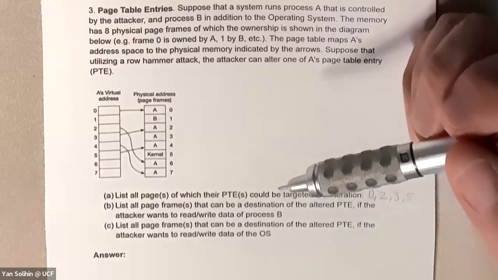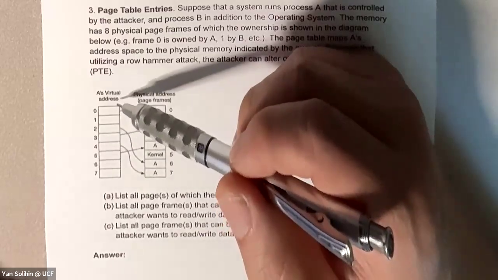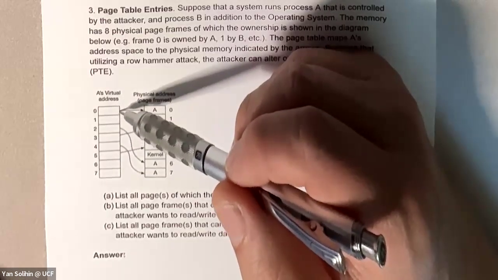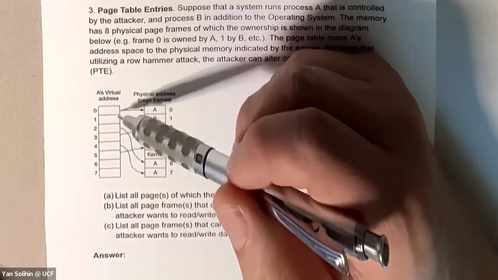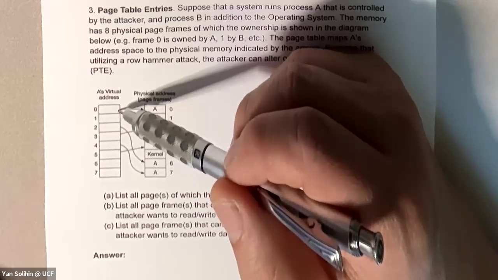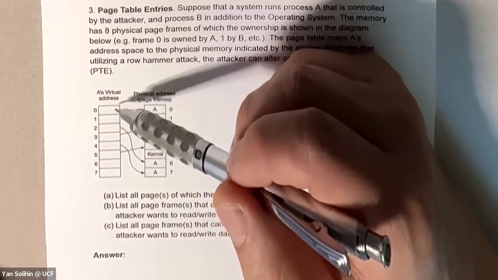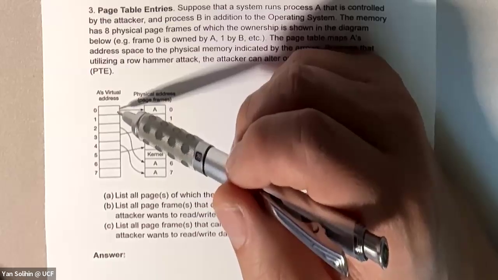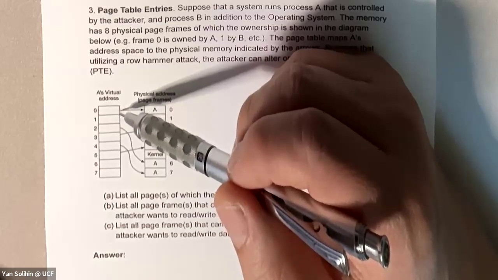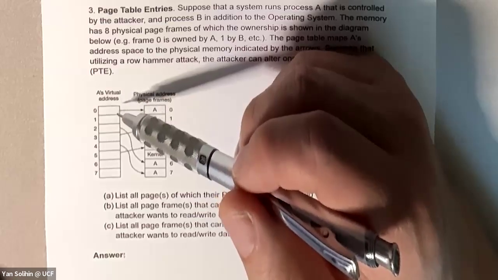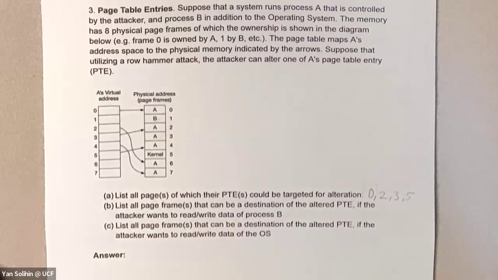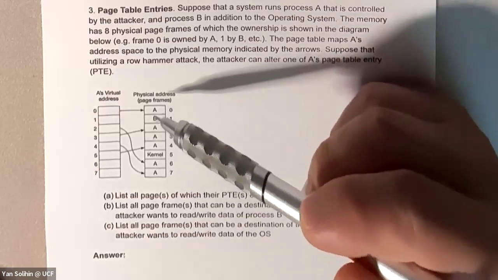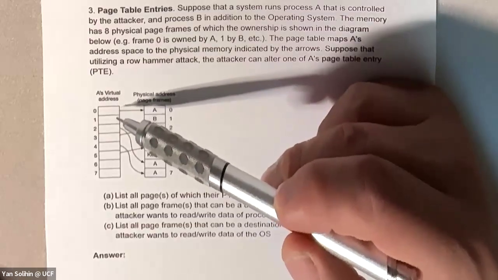Remember that process A can access any pages that have valid mapping because the operating system thinks those pages belong to process A. So it makes sense for process A to be able to read or write, etc. Of course, it depends on other attributes, but in general, yes.